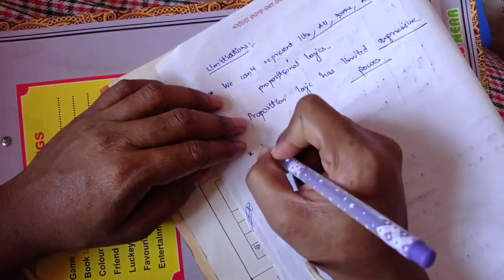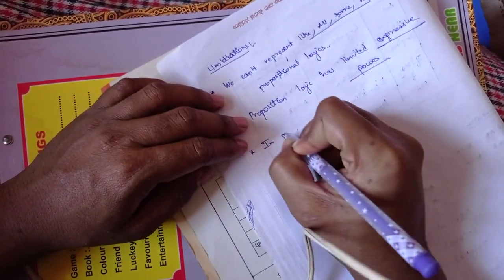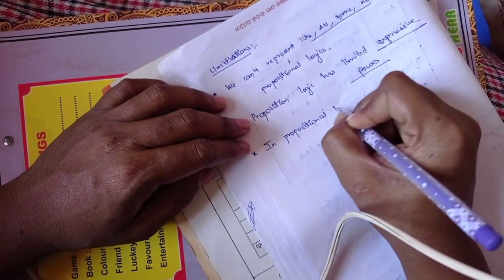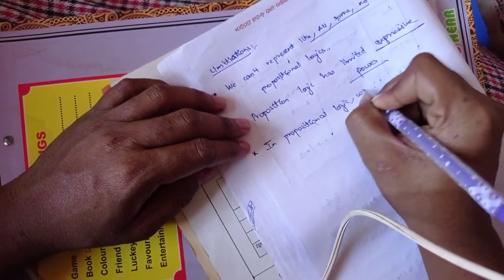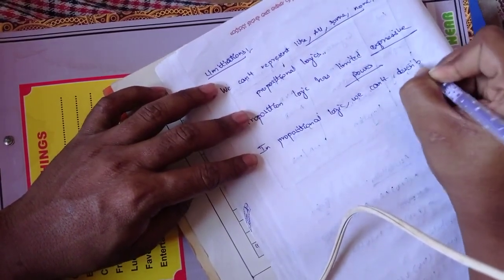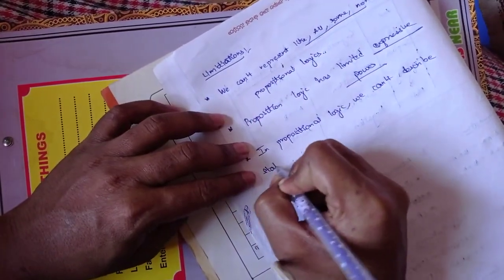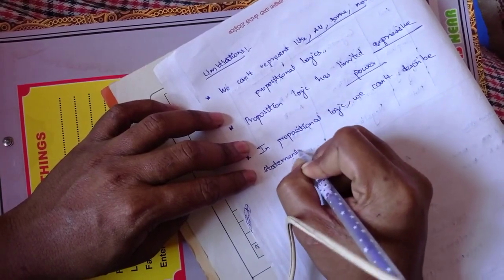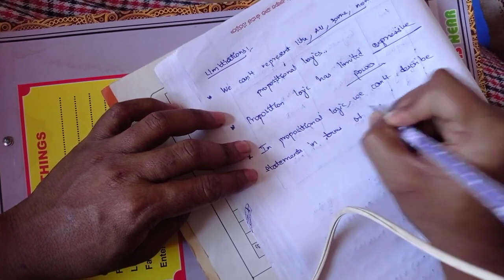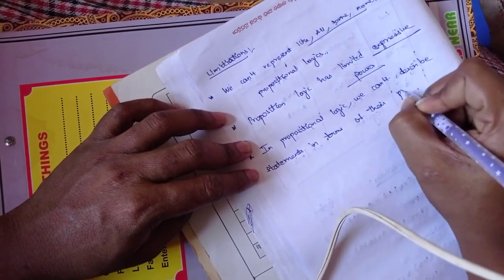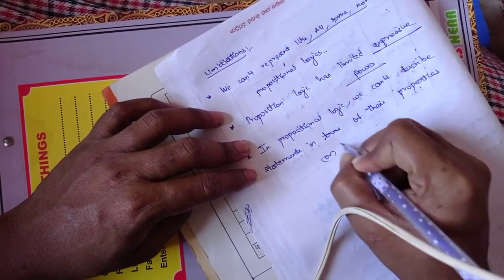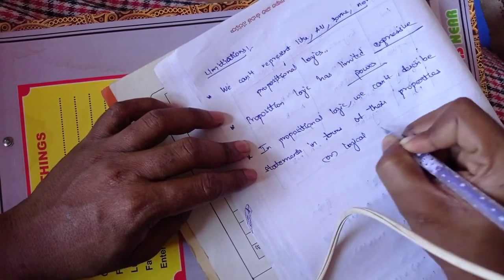So in propositional logic, we can't describe statements in terms of their properties or logical relations.